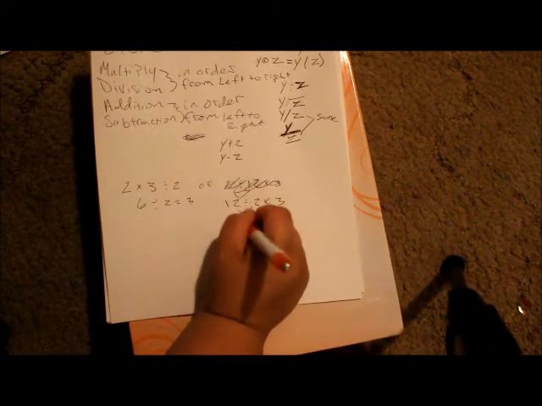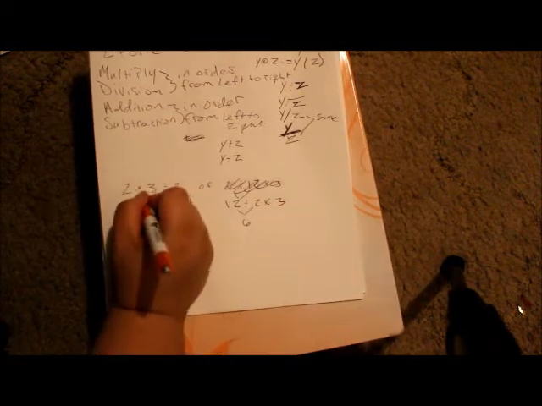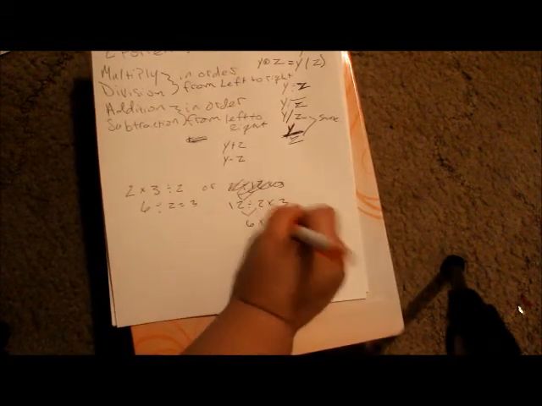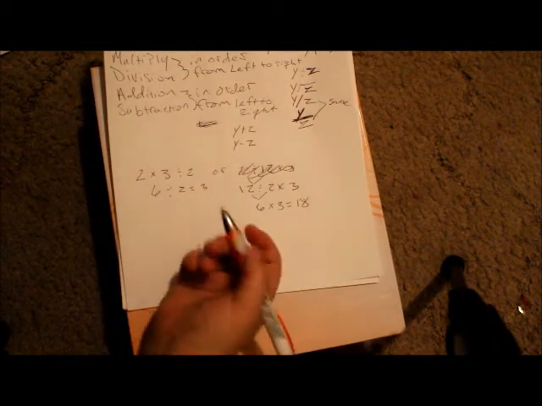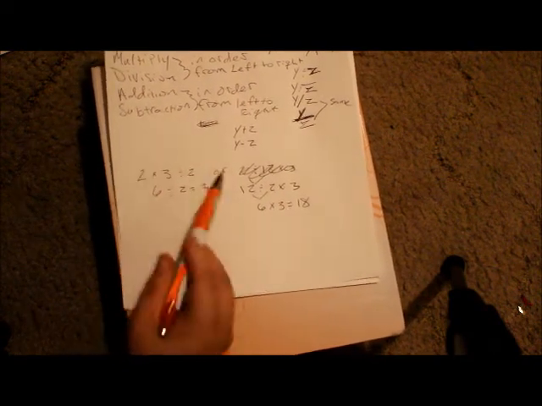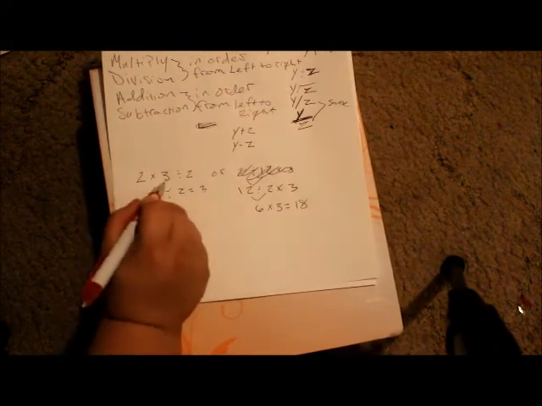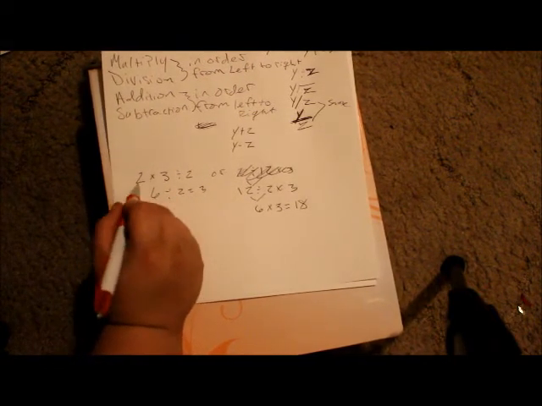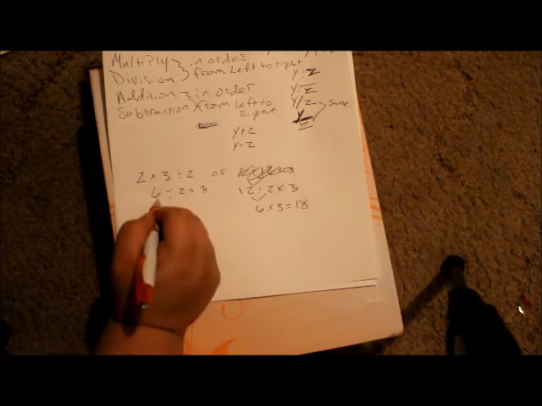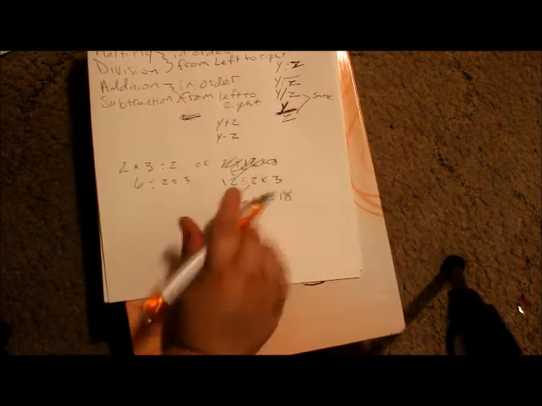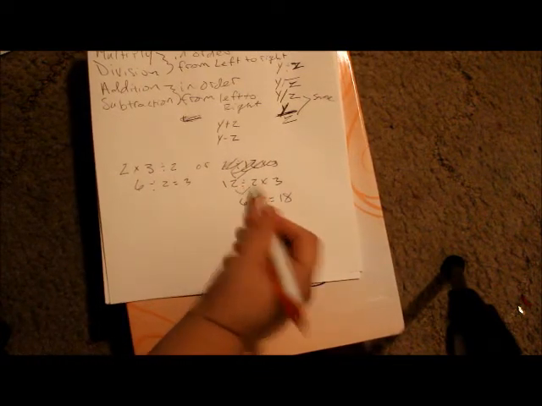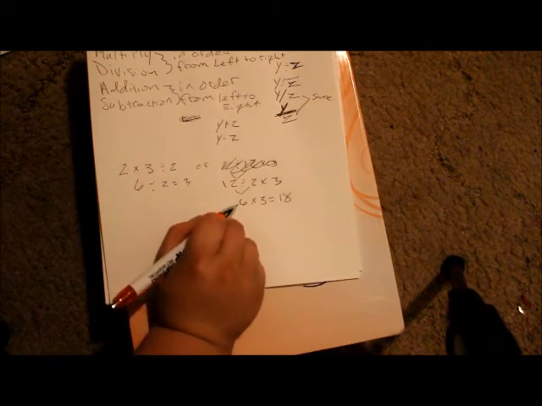So that is 6, and times 3 is 18. With order of operations left to right in this problem, the multiplication came first, so you multiplied 2 times 3 to get 6, and then you divided that answer, 6 divided by 2, to get 3. And in this other problem, you had the division first, so 12 divided by 2, which is equal to 6. 6 times 3 is 18.